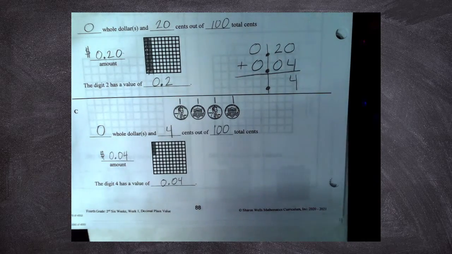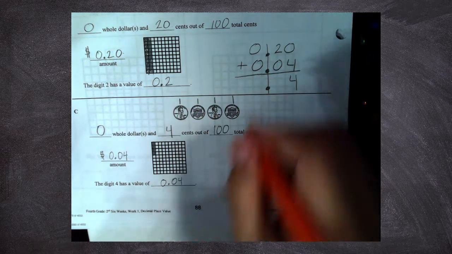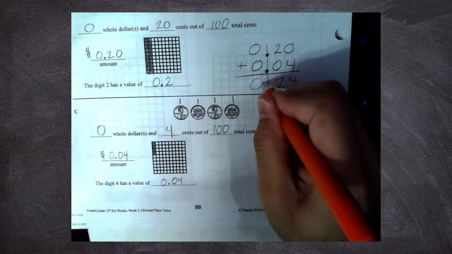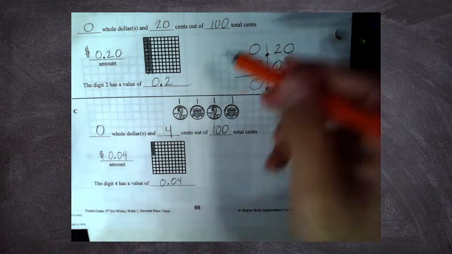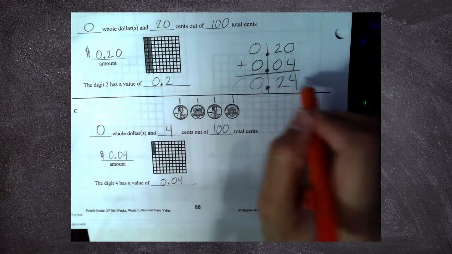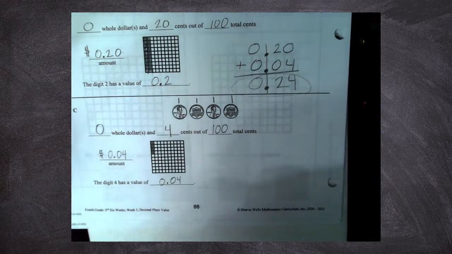What's 2 plus 0? Christopher? What would it be, Christopher? 2 plus 0 is? 2. And 0 plus 0 is 0. So if I had 20 cents and I found 4 more, I'd have 24 cents.